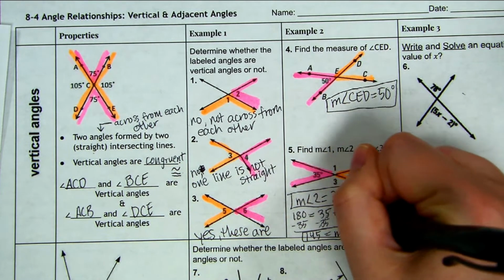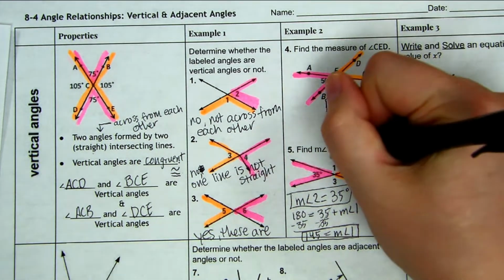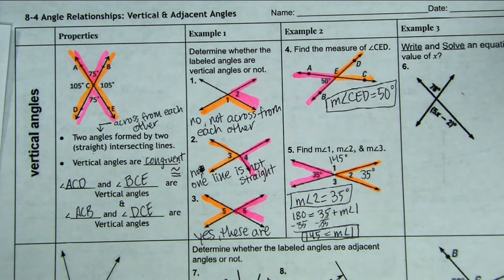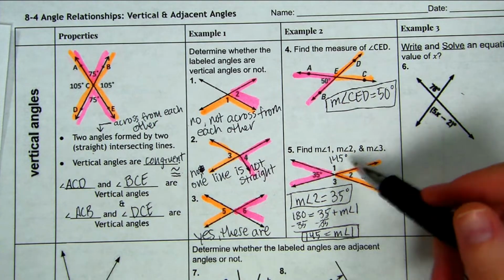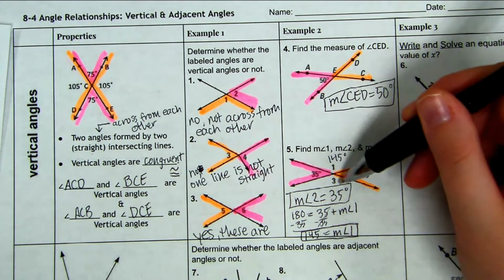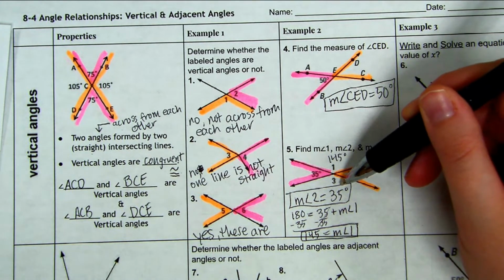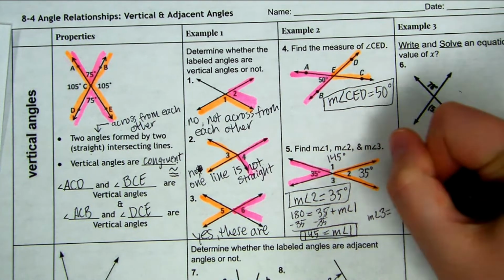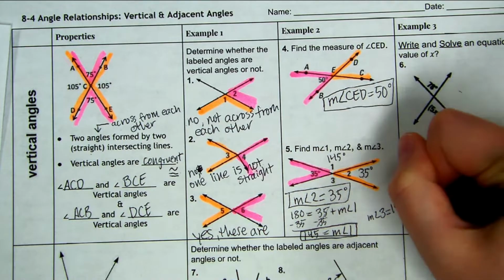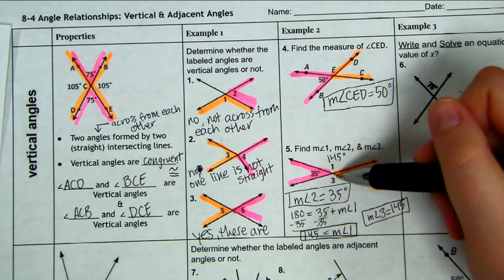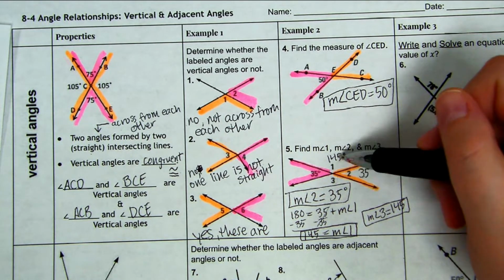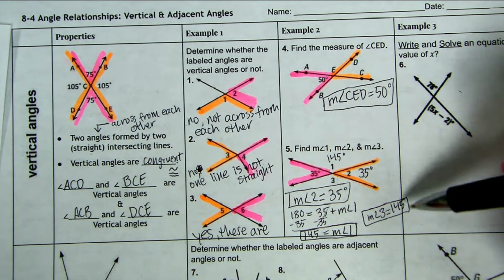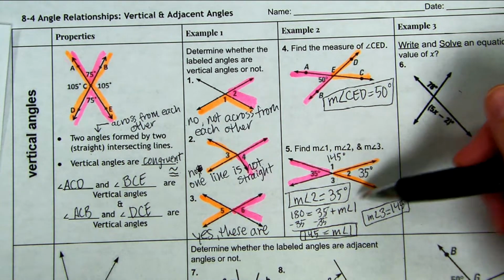So that means we've now figured out that the measure of angle 1 is 145 degrees. And if the measure of angle 1 is 145 degrees, its vertical angle is also angle 3. So that means we now also know that the measure of angle 3 has to be 145 degrees as well, because it is congruent with its vertical angle. So here, it was mostly identifying and a little bit of setting up and solving an equation.